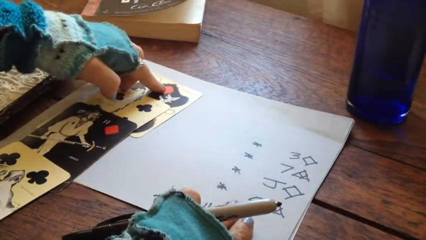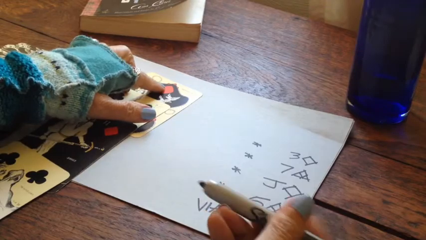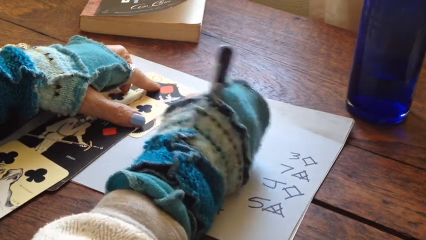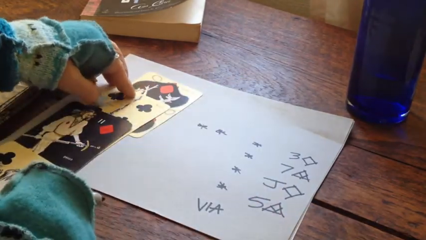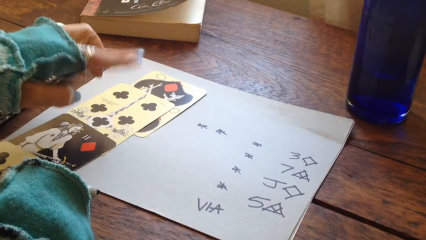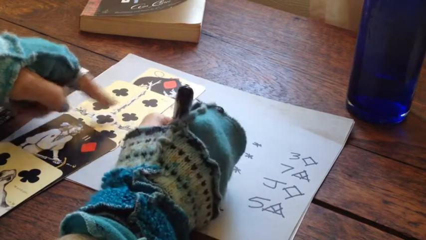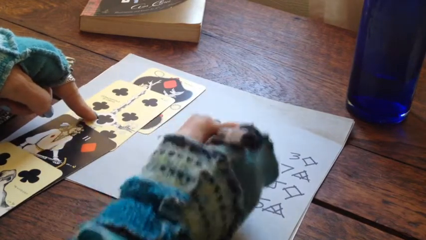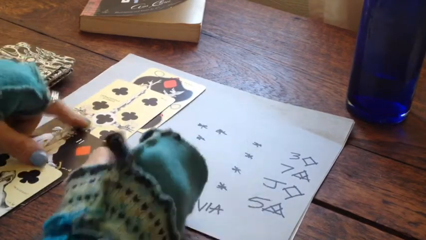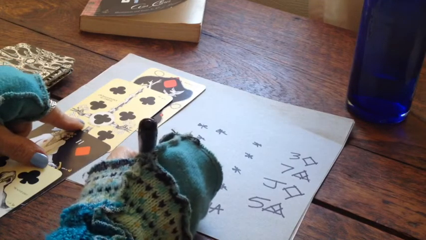So red for this reading is even, right? And black by default becomes odd. And that's only for this layout. And I have a quisitio.